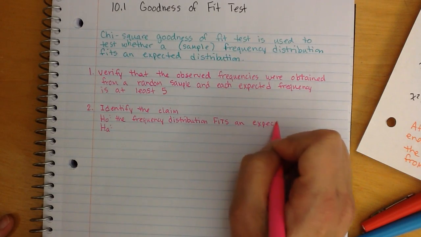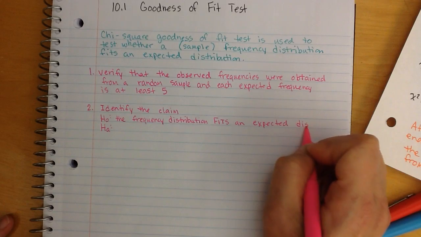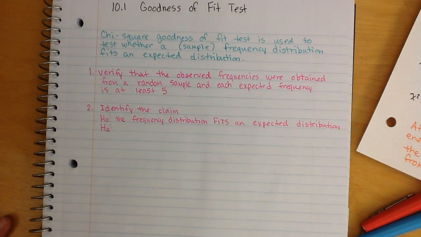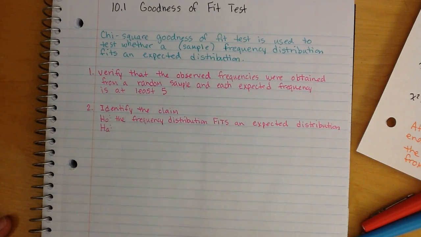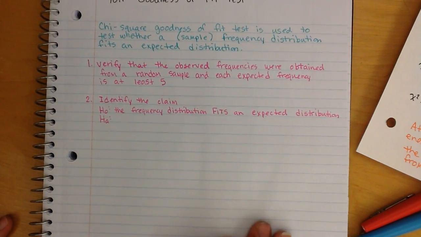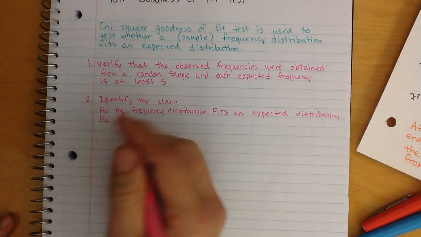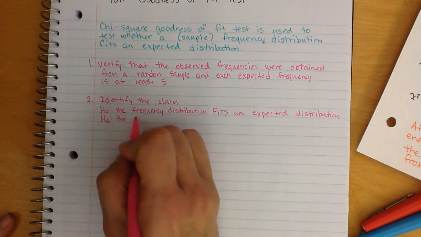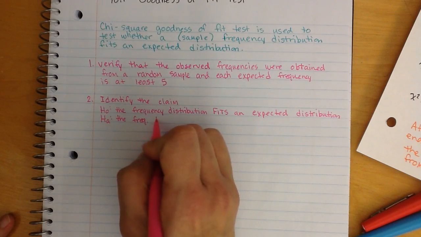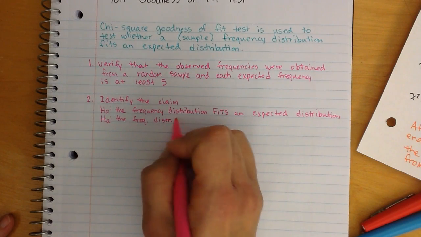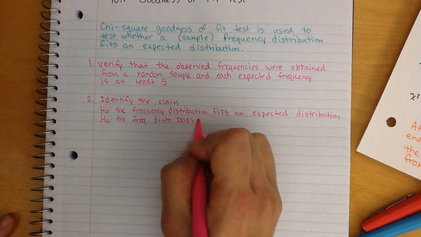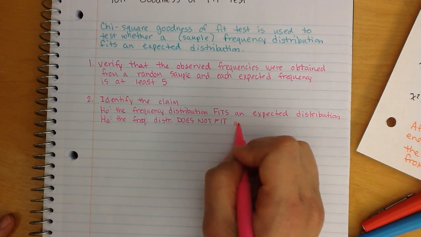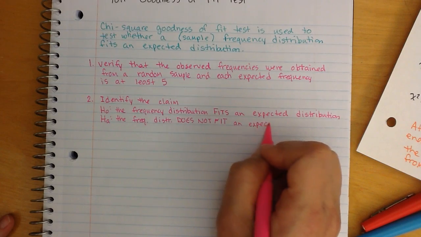It's going to be phrased in terms of the problem, as you'll see when we do our example. So it's not going to literally say that. It's going to say something in the words of the problem that you're working on. And then H sub A, the alternative hypothesis, is that the frequency distribution does not fit an expected distribution.